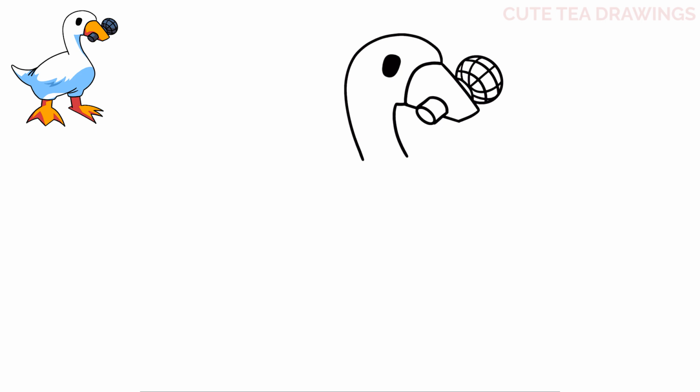From the left side of the neck, let's draw a curve down like this. And then one more curve at the end. Now hop over to the right side and let's continue that line down and then curve it in.